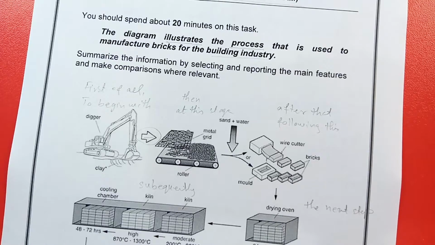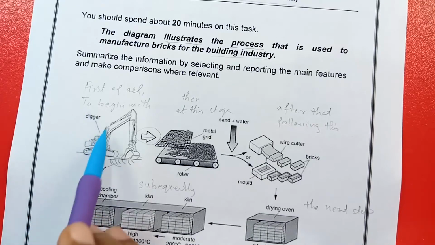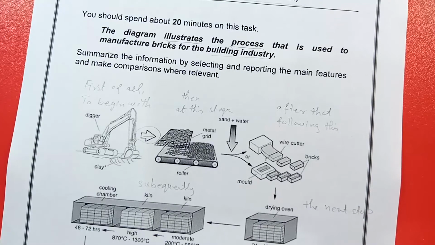The first stage over here is the digging up of the clay, and the last stage is delivery. And you can write here, this process starts with the digging process and ends with the delivery. You can also write, there are seven stages in this process, beginning with the digging up of the clay and culminating in delivery. Culminating means ending in the delivery. This is the overview.